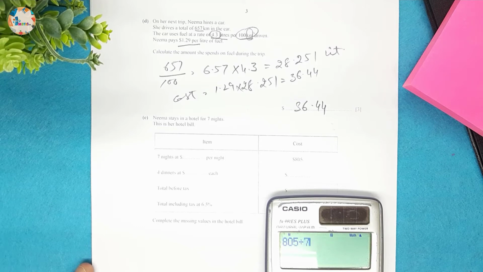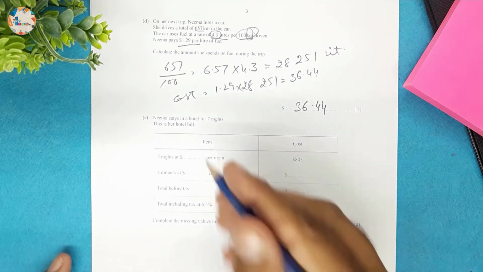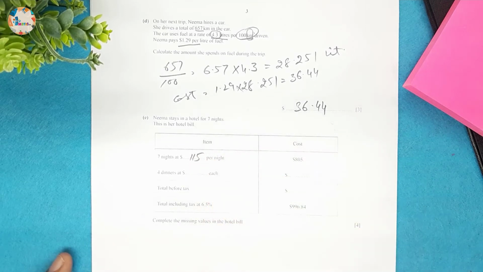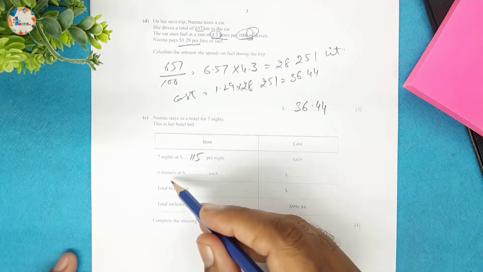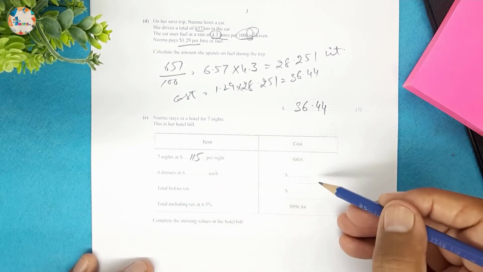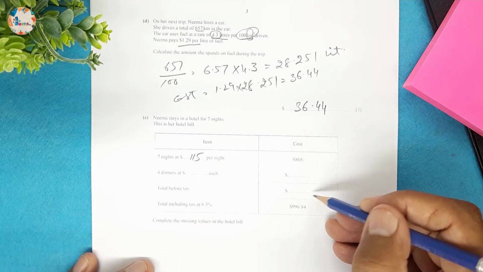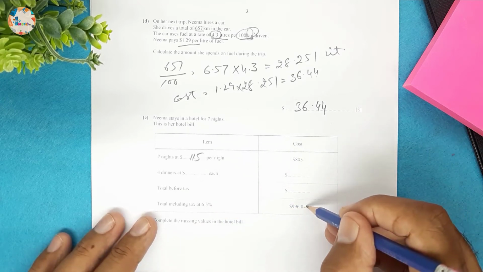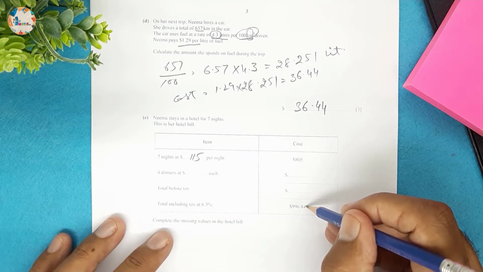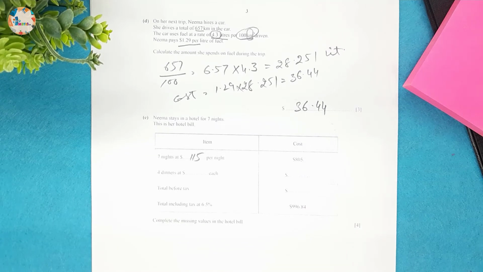805 divided by 7 will be equal to 115. So 115 per night, and 4 dinners at cost this one total. So total is this much. So complete the missing values in the hotel bill.